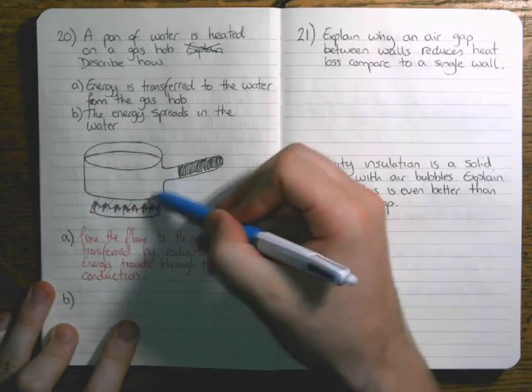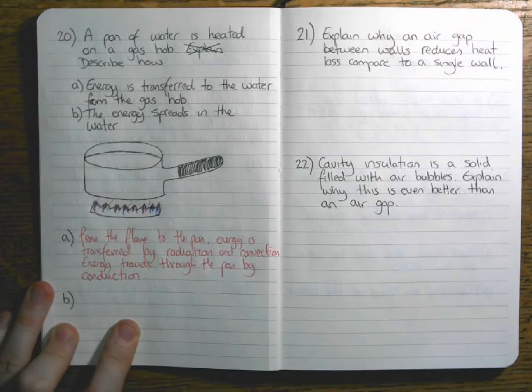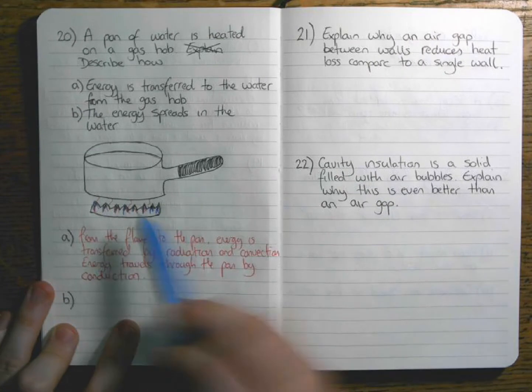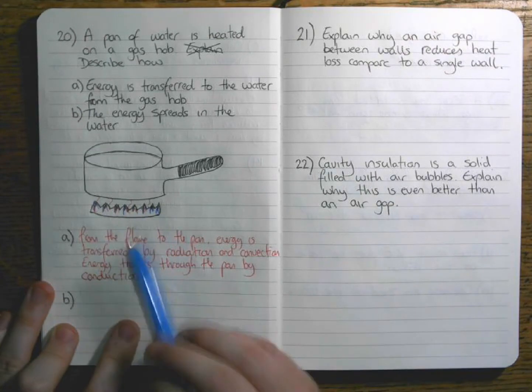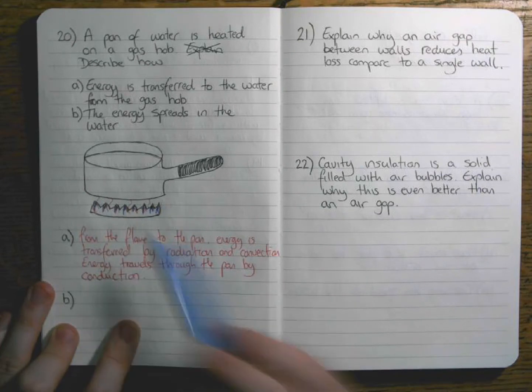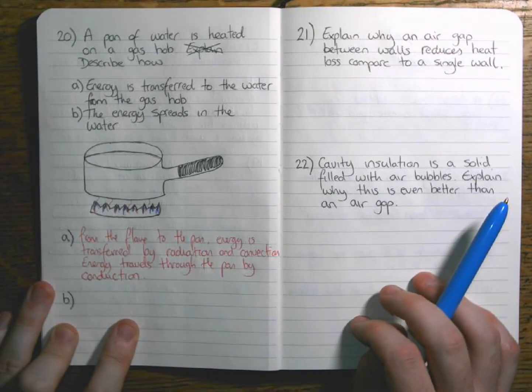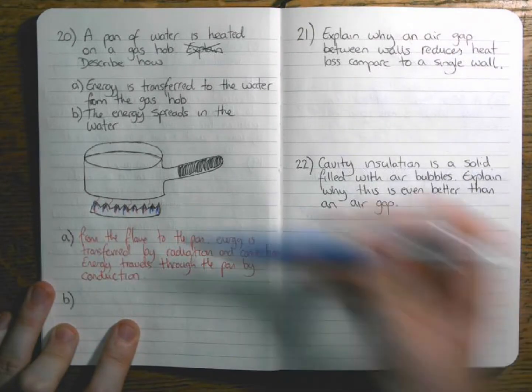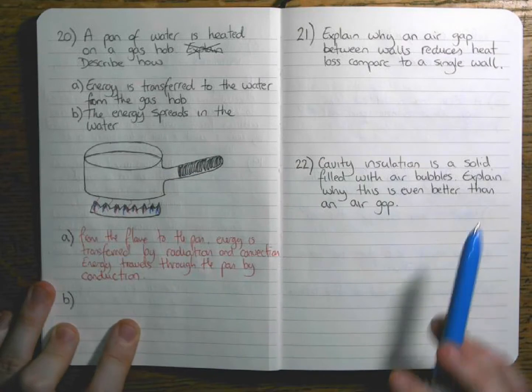So just in that small area we've seen all three energy transfers. Radiation, so the infrared radiation given off by the flame is heating up the pan. The convection, because it's heating up the air around it and the air is passing on energy to the pan. And finally, the energy travels through the metal pan to the water by conduction.